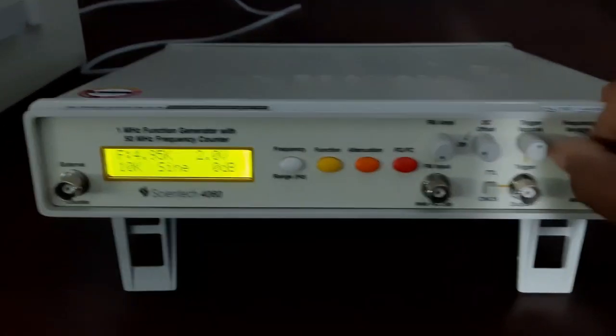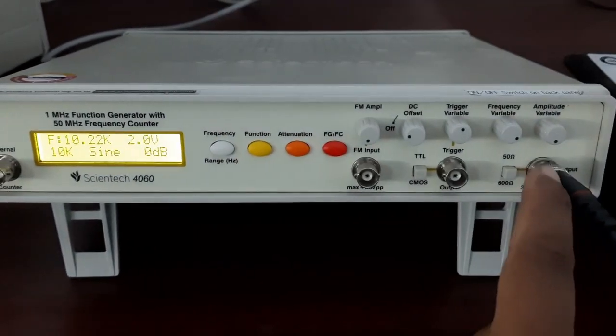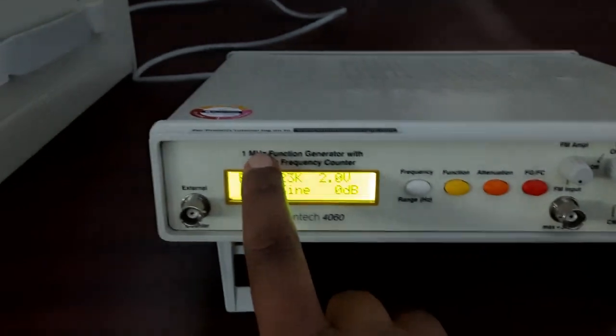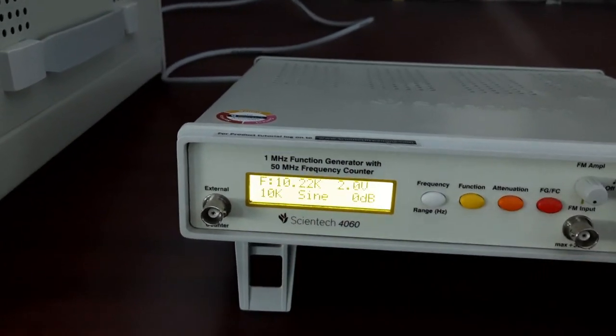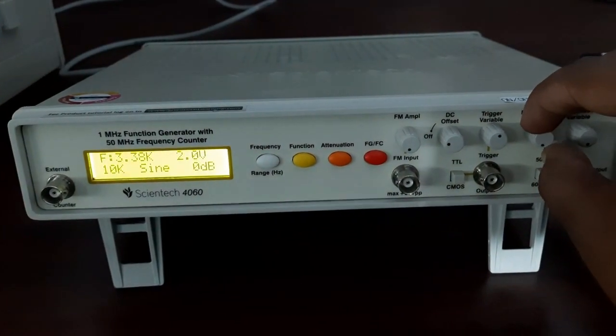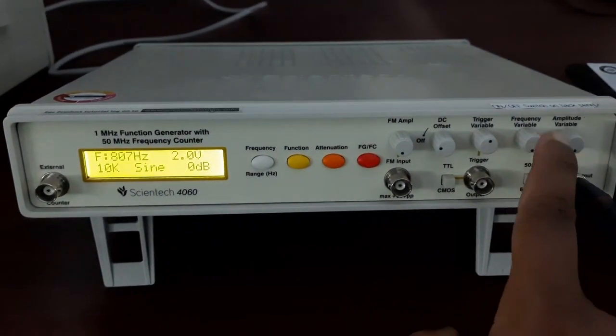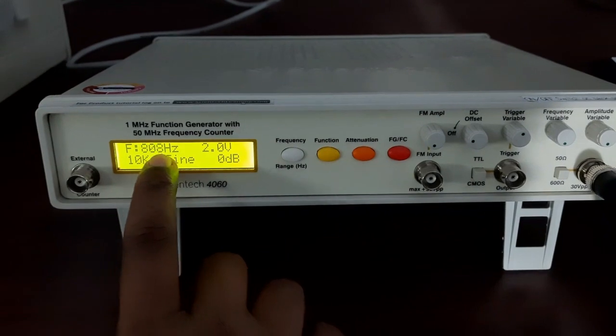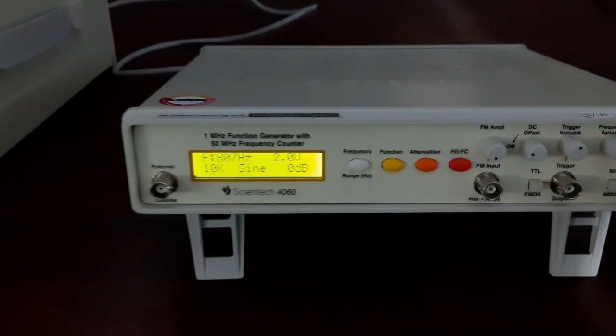You can see I am increasing, and it will go up to 10K, because the maximum limit we have set is 10K. So the maximum limit which we can give is 10K. Now if I want to decrease, we can also decrease it to 807 Hz. It is the minimum point, that is 807 Hz.